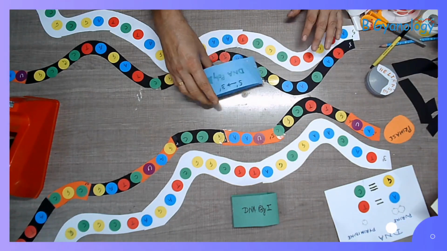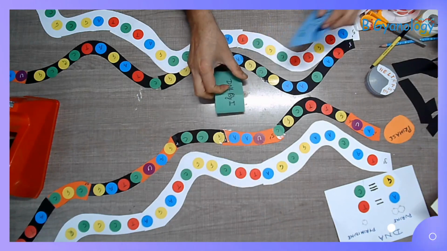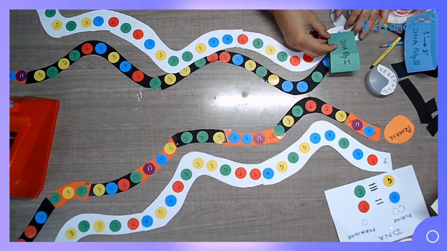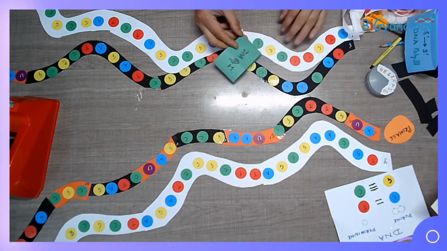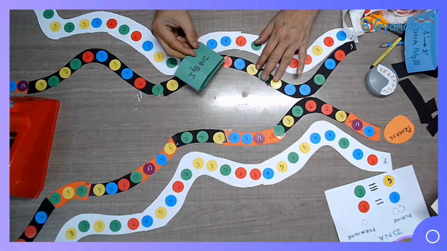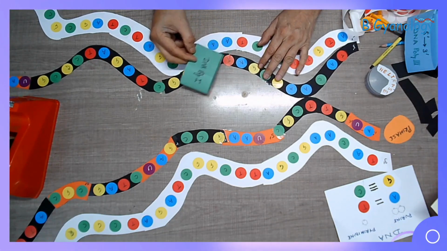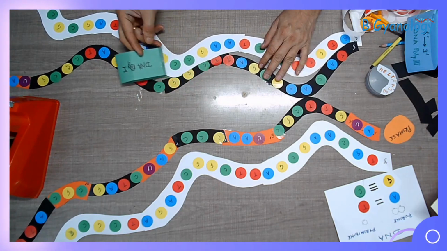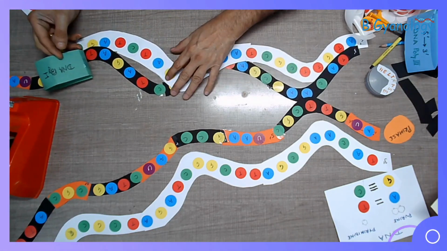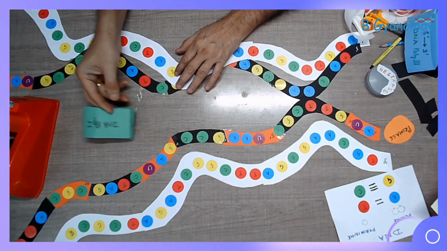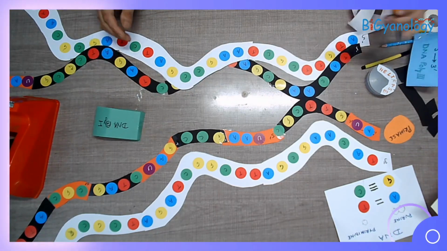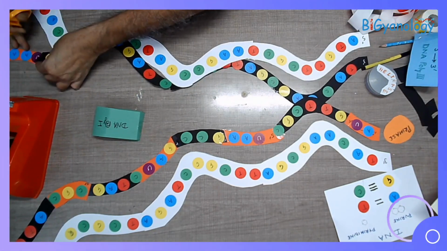Now DNA polymerase 1 comes to do the proofreading. When DNA polymerase 1 goes through it, wherever there is a mismatch, it cuts and fixes it. So the moment it comes to the U, that is RNA, it simply removes this RNA and makes DNA.